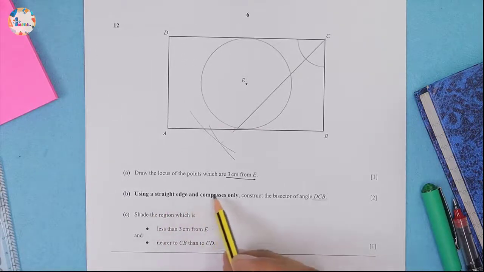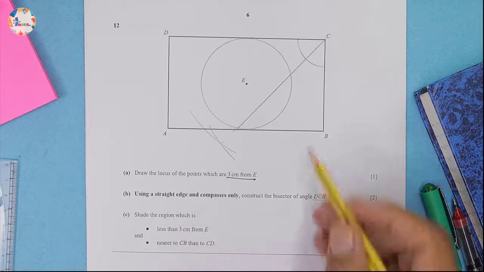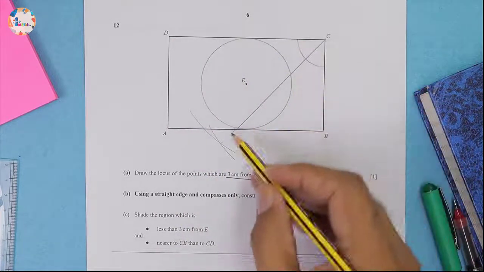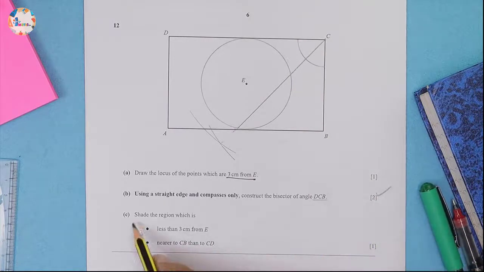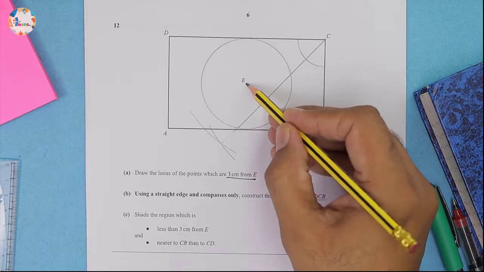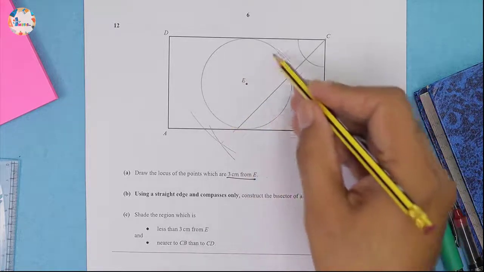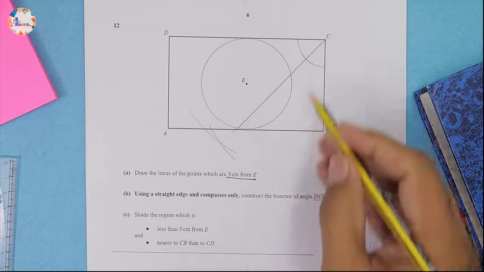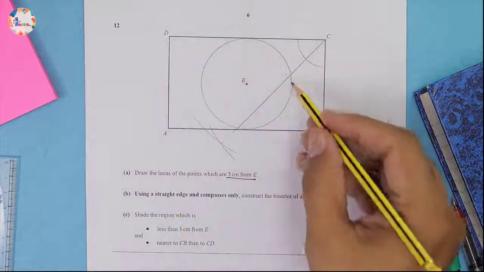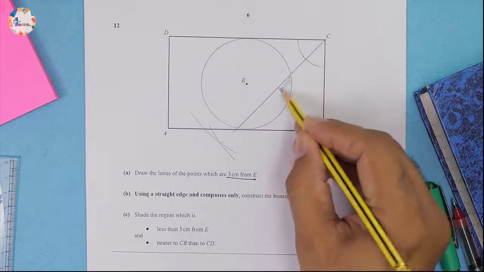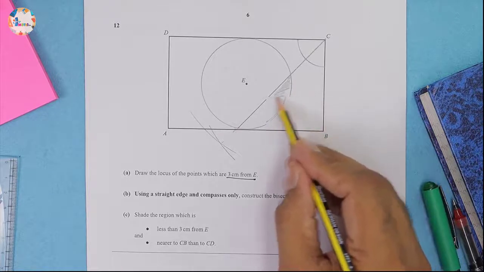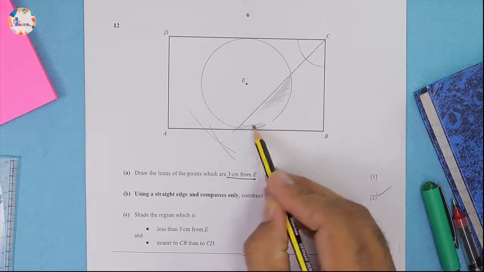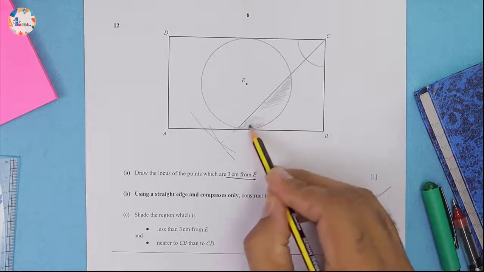So using a straight edge and compasses only, construct the bisector of angle DCB, and we have already done this, and this is 2 mark question. Shade the region which is satisfying these two conditions, less than 3 centimeter from E. So less than 3 centimeter from E will be within this region, and nearer to CB than CD. Nearer to this one than CD. So this portion will be nearer to CB than CD. So we will shade this portion.